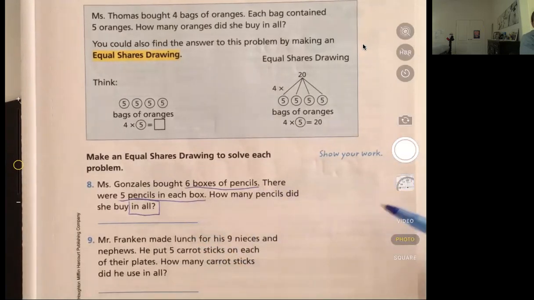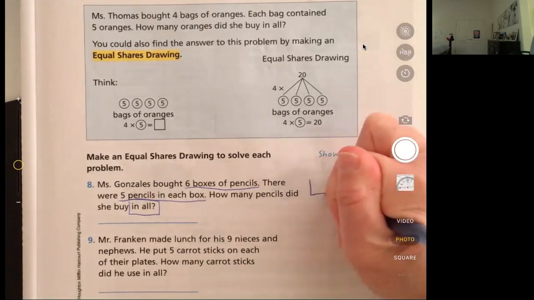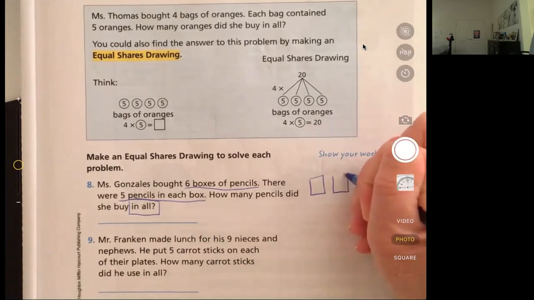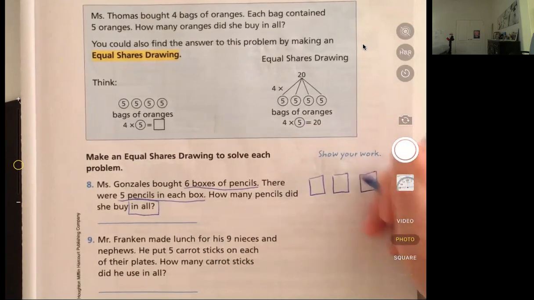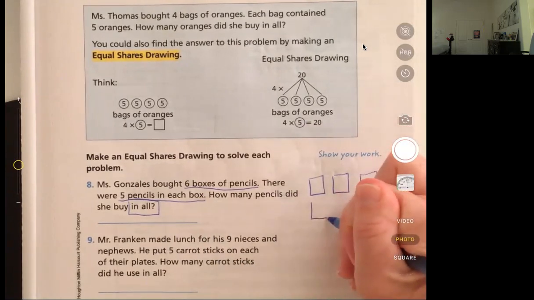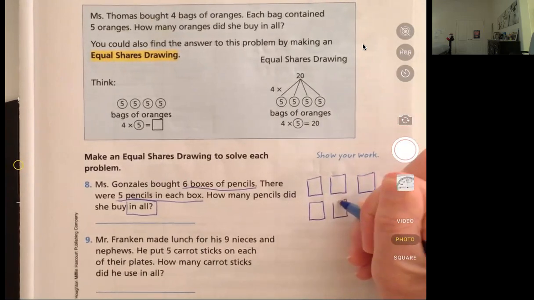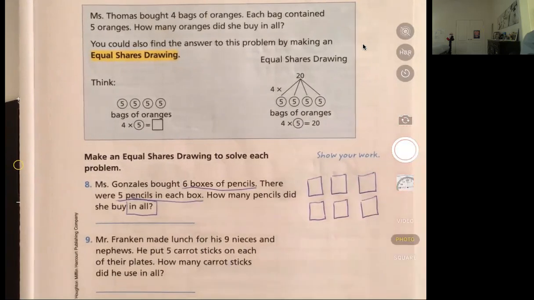I'm going to go ahead and make my groups. I'm going to draw boxes, just little boxes. I'm going to make them kind of rectangular. They're pencil boxes. I like to keep my drawings nice and neat and lined up. That way, when I go to count, it'll be really easy for me. So I've got my 6 boxes, 1, 2, 3, 4, 5, 6.